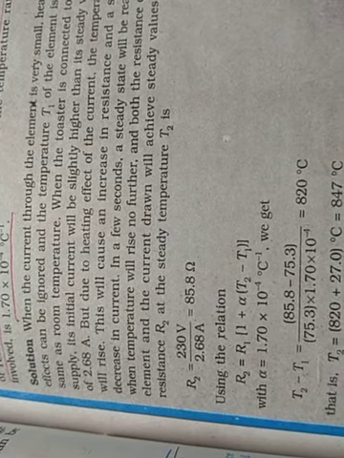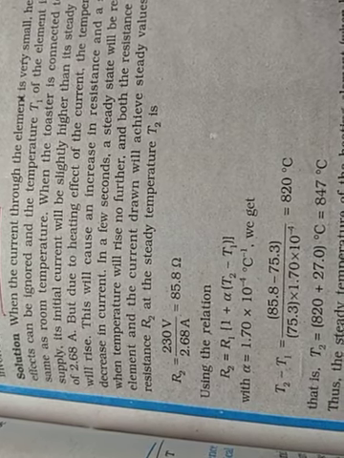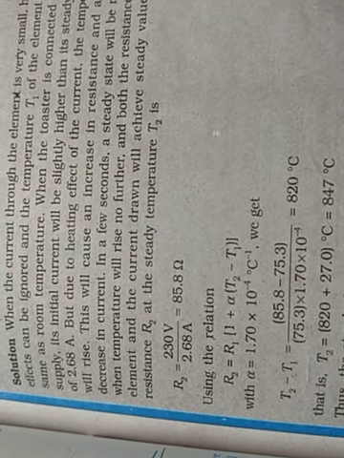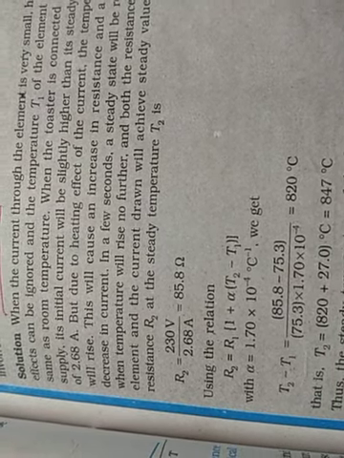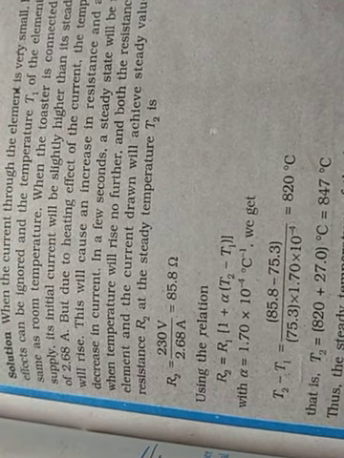So the change in temperature is equal to R2 minus R1 divided by R1 into alpha.